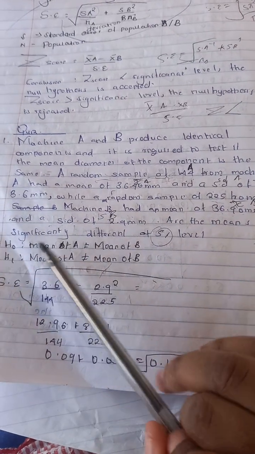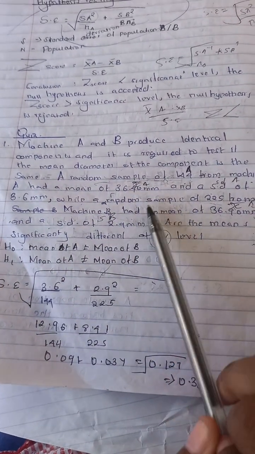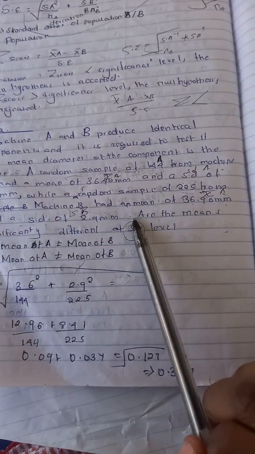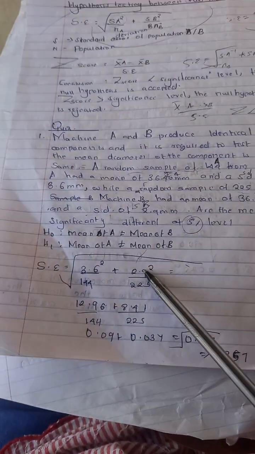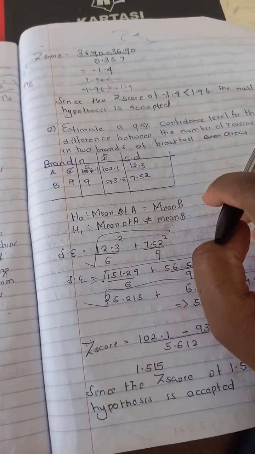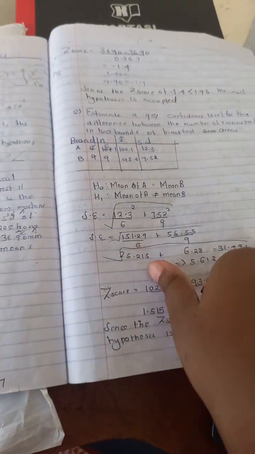So you say standard error is equal to SA squared over NA plus SB squared over NB. They have done it here, the formula is here above. You do it like this, then the z-score you do the same. So when you're explaining your answer, you use this. So you do this.